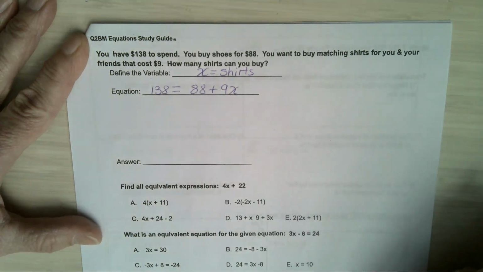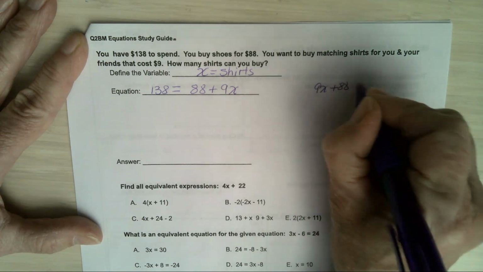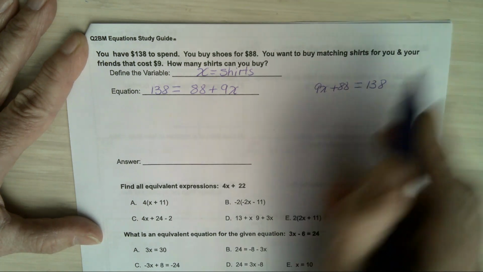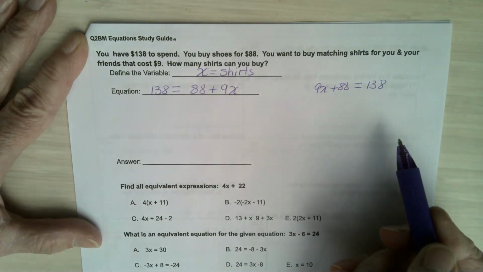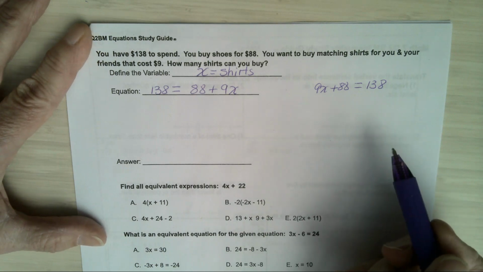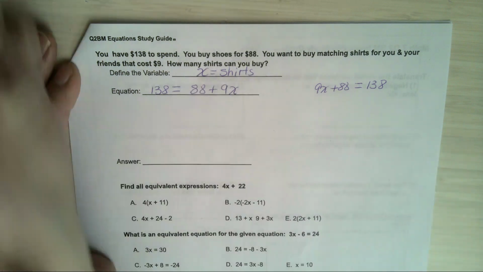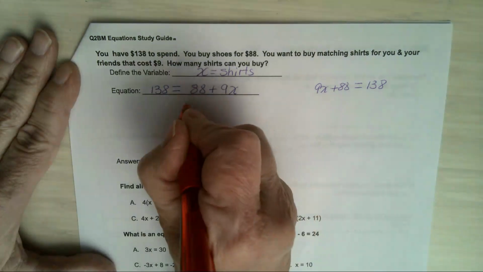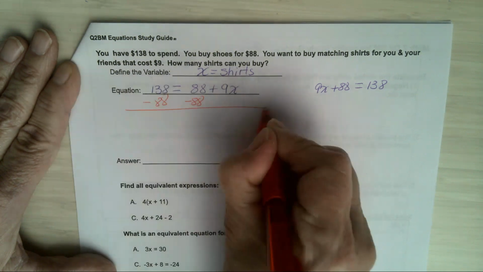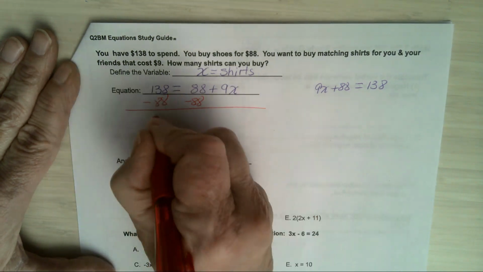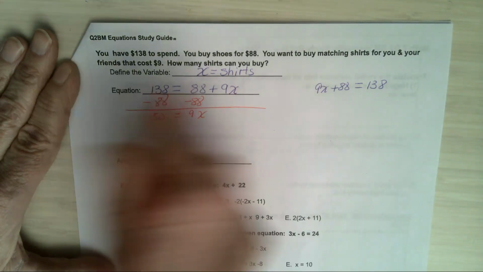I bet most of you probably wrote it like this, 9x plus 88 equals 138. That would be fine. Both of these are correct. There's more than one way to write an equation, okay? So either one of those would work. You do first have to get rid of your 88. You always get rid of what's not with the variable, minus 88. When you subtract, you'll get 50 equals 9 times x.